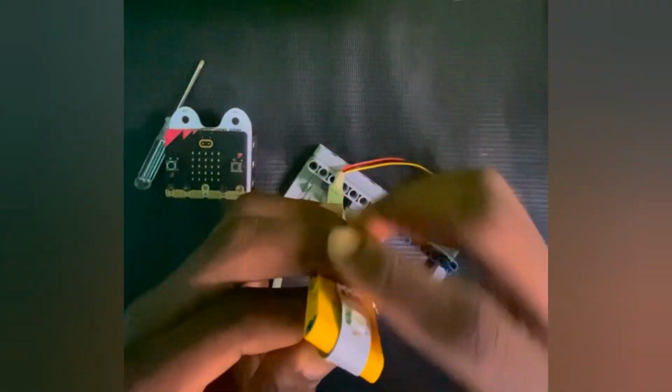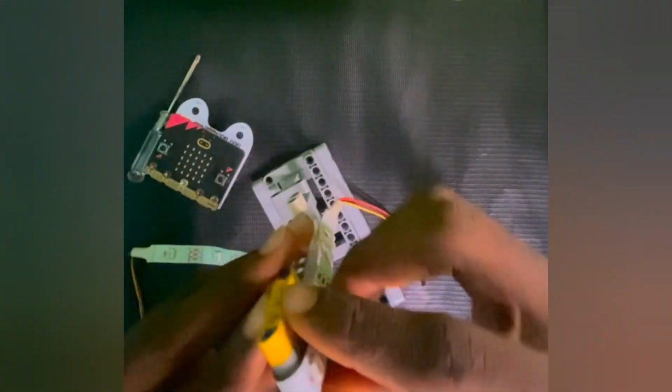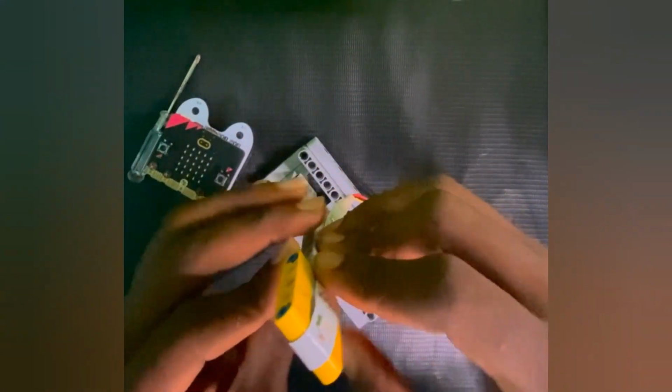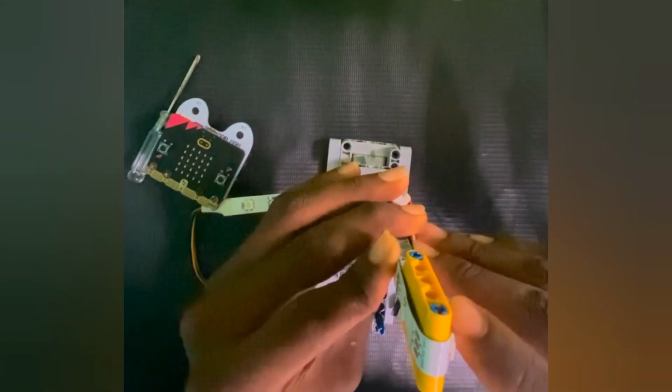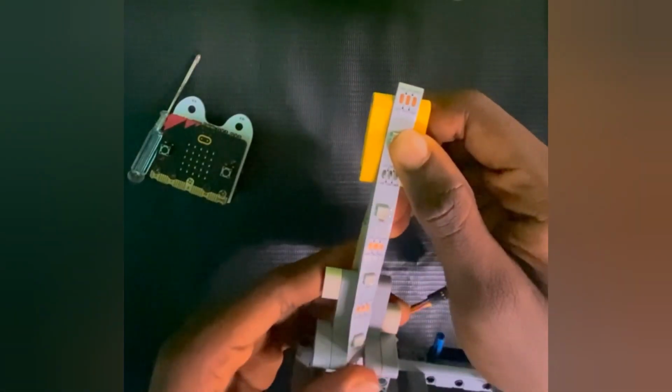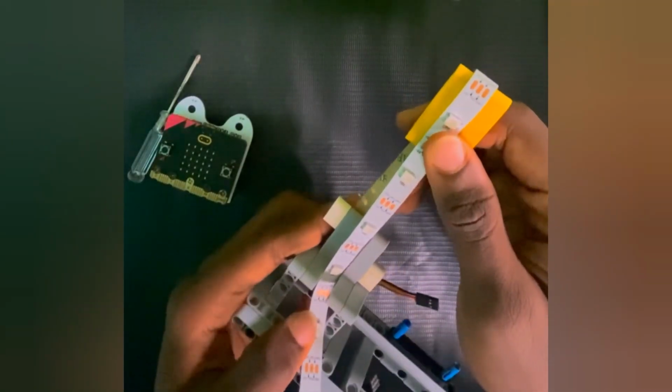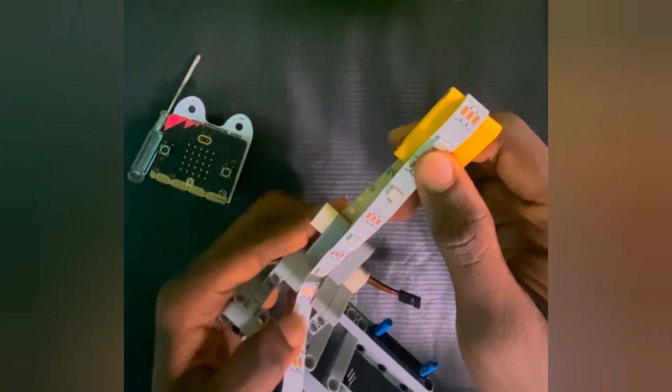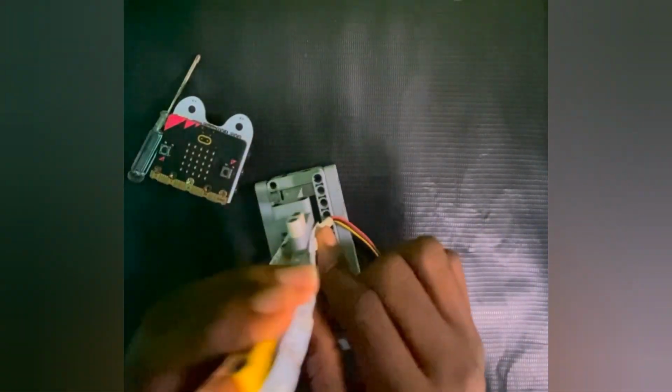So we are going to wrap this strip around this stem in such a way that this female end is at the back, while the male end is at the front. And then while wrapping that, we make sure that the fourth LED is at the front. So from LED 4 to LED 9, they are at the front, while LED 3 to LED 0 are at the back.